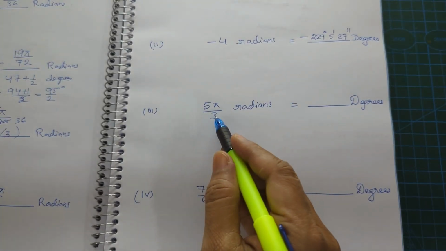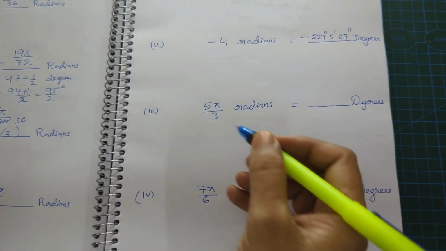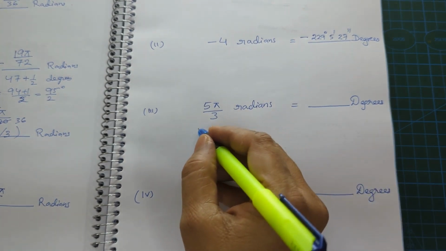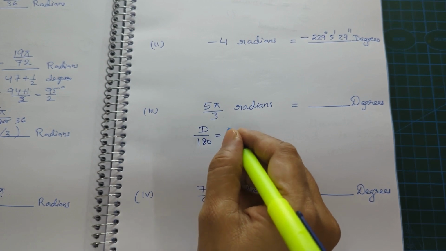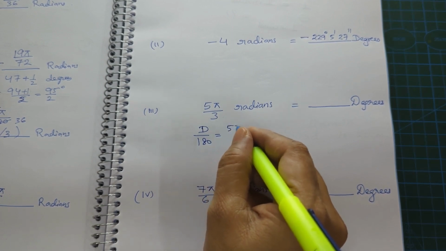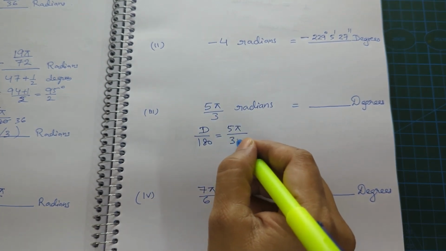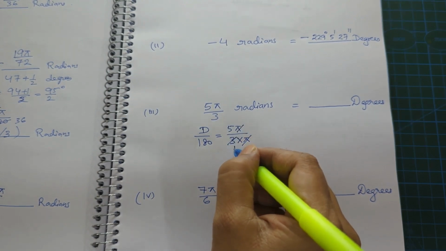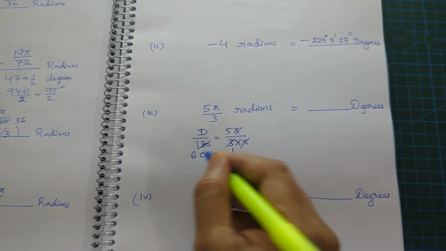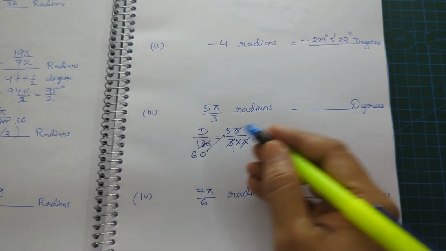The next bit is 5 pi by 3 radians is how many degrees. I am doing it here itself because this is a simple problem. Degree upon 180 is radian upon pi. In place of radian I am writing 5 pi by 3, so 3 comes down times pi. You can cancel pi. Here 3 ones, 3 sixes 18, 0. Now we have to only cross multiply.